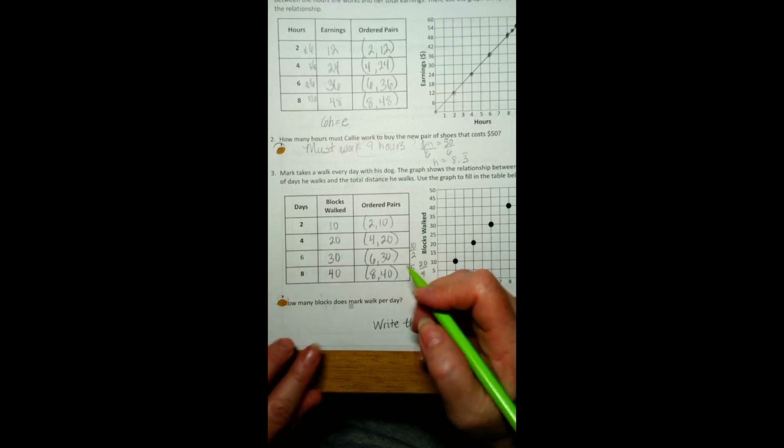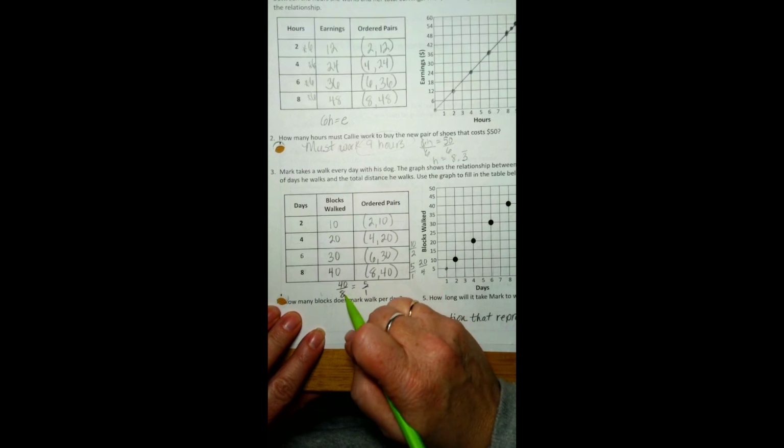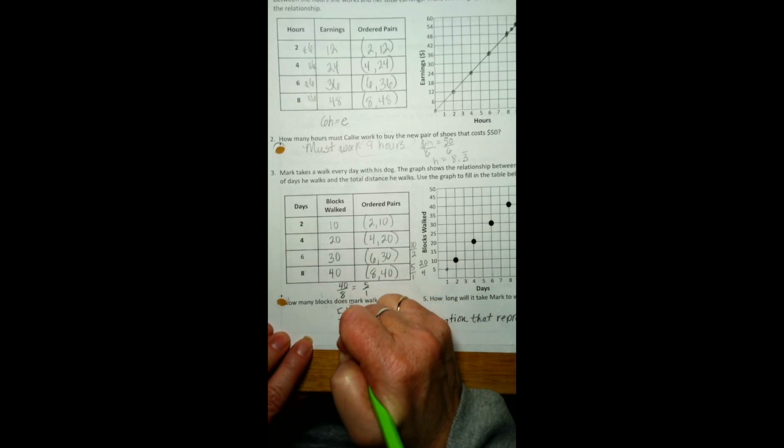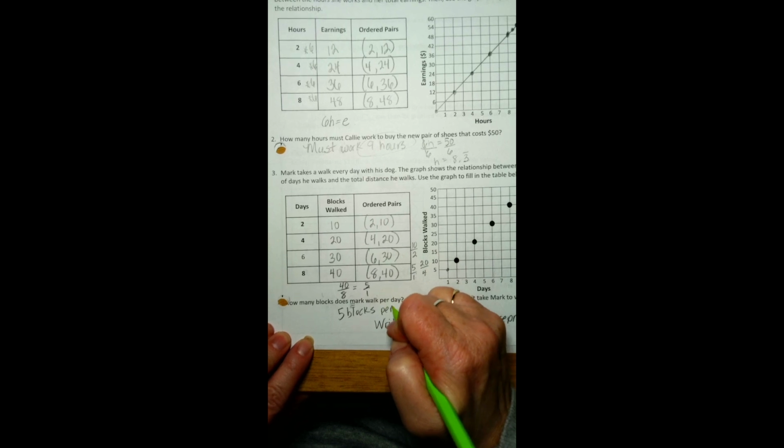What about 40 blocks in 8 days? Is that equivalent to 5 blocks in 1 day? Yes, it is. Divide by 8. 40 divided by 8 is 5. 8 divided by 8 is 1. So he walks 5 blocks per day. Okay, so that is the unit rate.